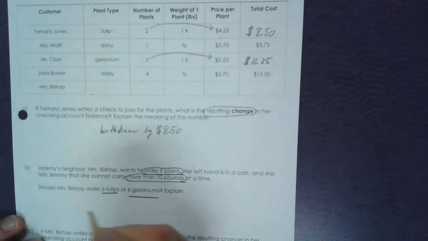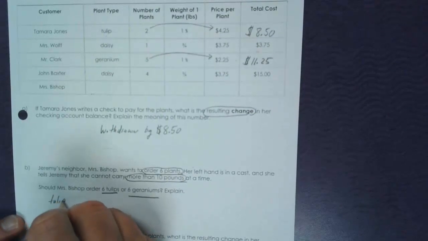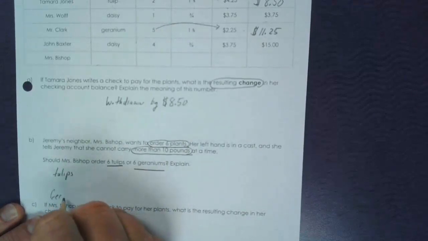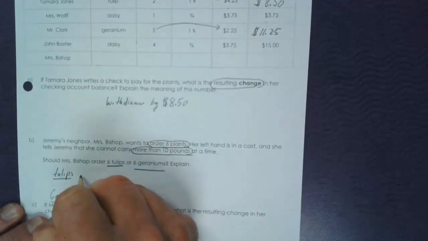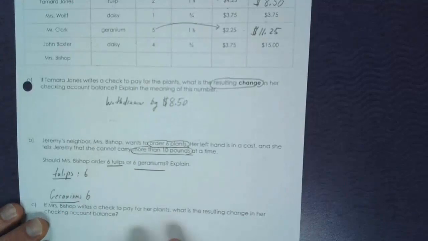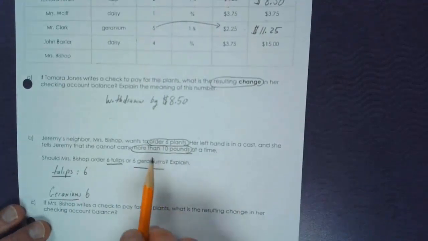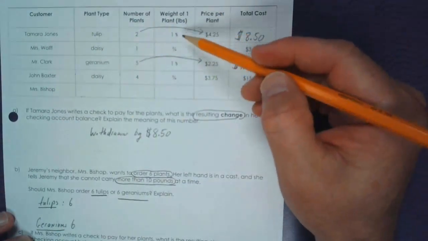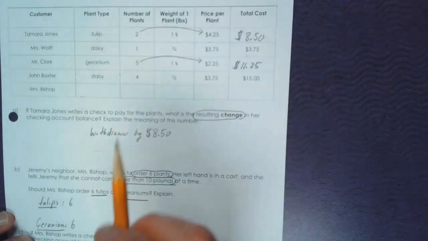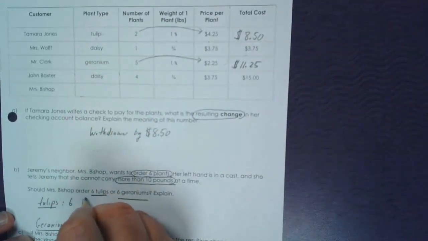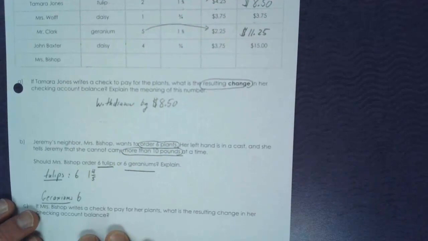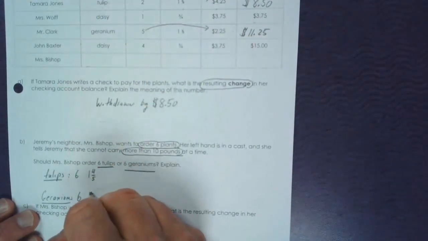Okay, so I'm going to say tulips, and then I'm going to put geraniums here. And then we're going to compare. We know she wants to buy 6 of each. So I'm going to put that. Now the weight is the difference. So let's go find how much the tulips weigh. Here's the tulips right here. So 1 4/5 pound. And then the geraniums are 1 3/5.